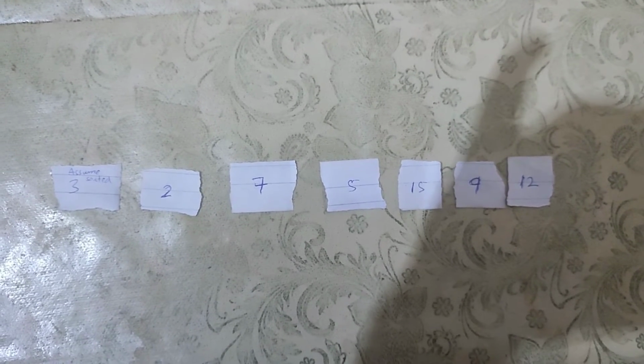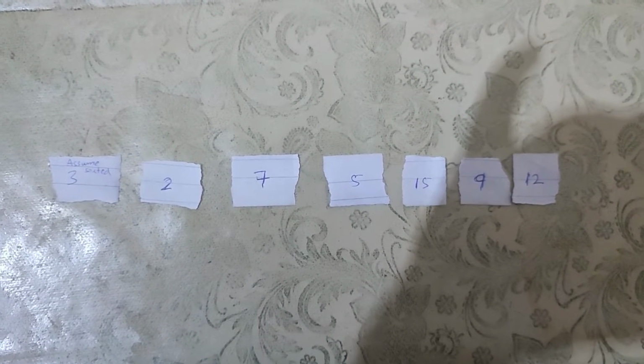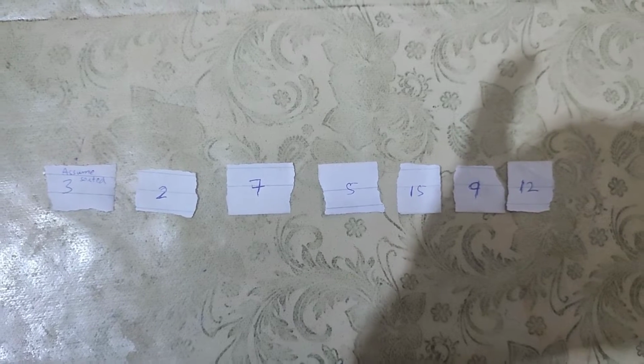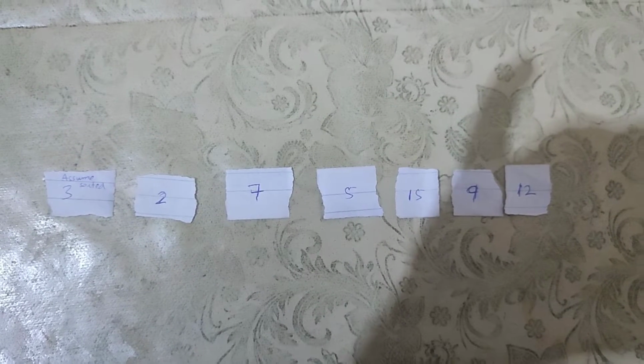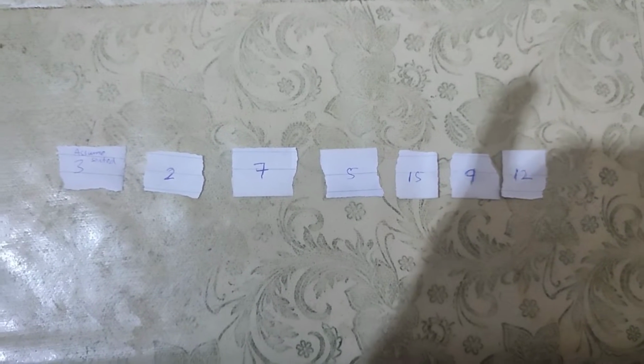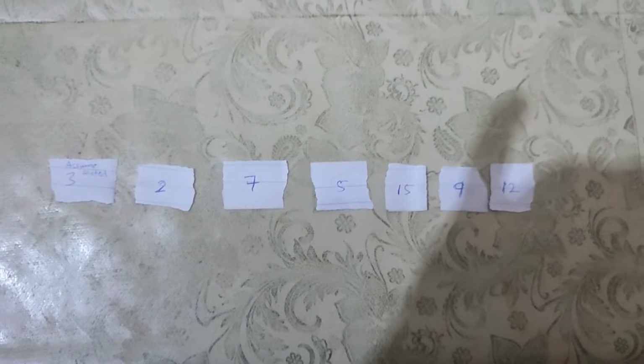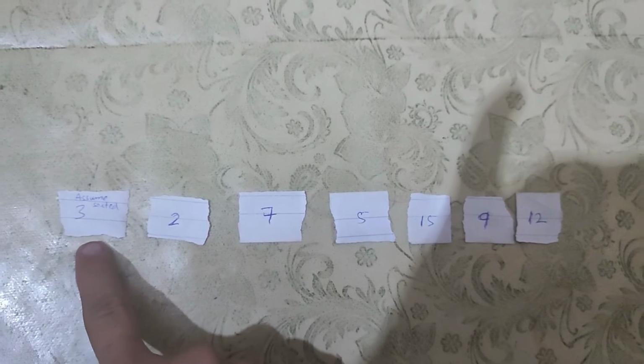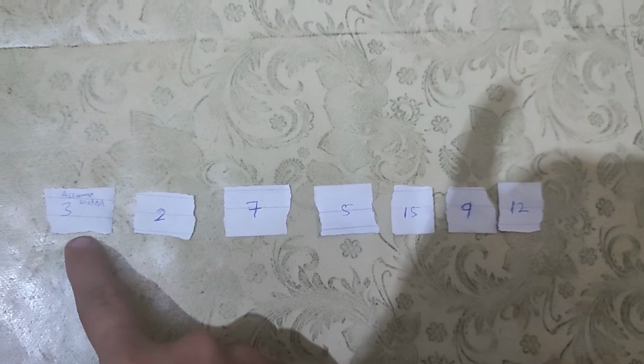So here we have an example related to insertion sorting. Let's assume we have an array which contains 3, 2, 7, 5, 15, 19 and 12. What we do in insertion sorting is that we always assume the first item is a sorted item.